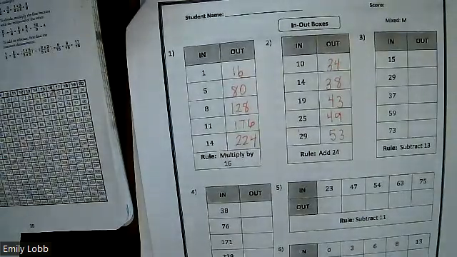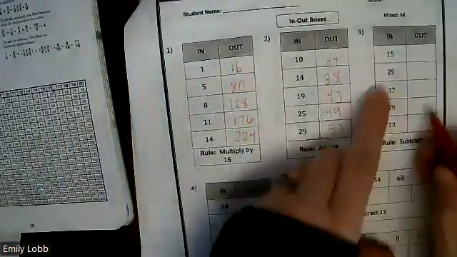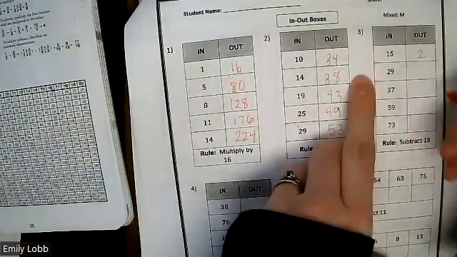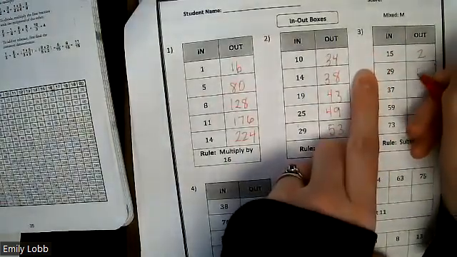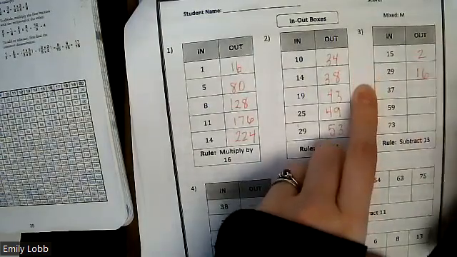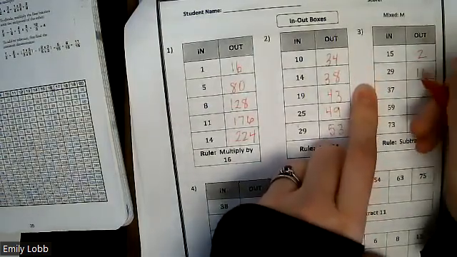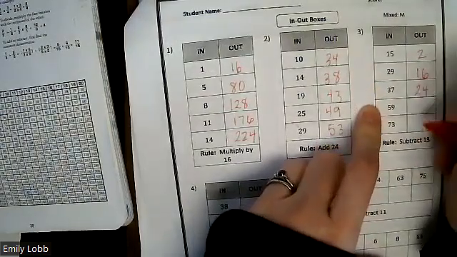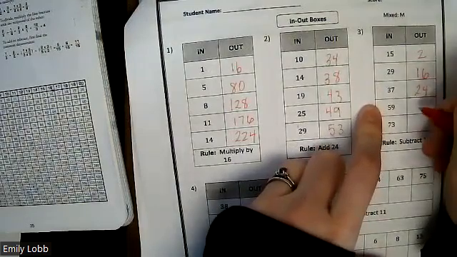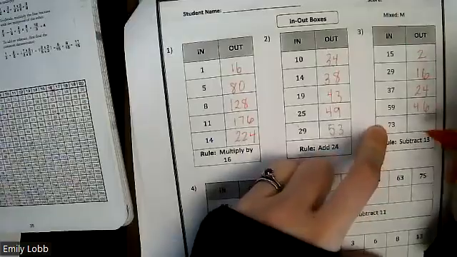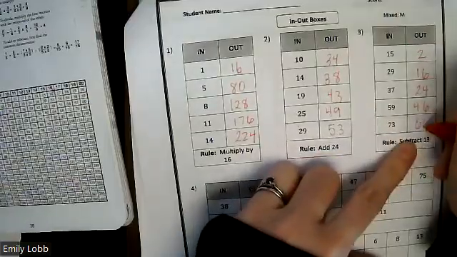All right, so you're just following the rules for this last page. It's just mixed up. Subtract 13. 15 minus 13 is 2. 29 minus 13 is 16. 37 minus 13 is 24. 59 minus 13 is 46. And 73 minus 13 is 60.